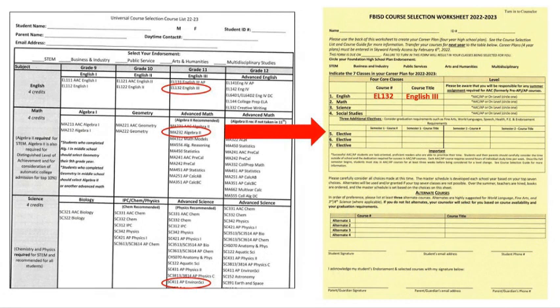Once you finish circling all of your courses on your Universal Course Selection course list, which includes your 4 core courses and 3 elective courses, you will then transfer that information onto your Fort Bend ISD course selection worksheet for the 22-23 school year. So for example, you can see here that I selected an on-level English 3 course. I will take that information and place the course number in its designated spot on the course selection worksheet, followed with the course title. So for English, my course number is EL132, and my course title was English 3.